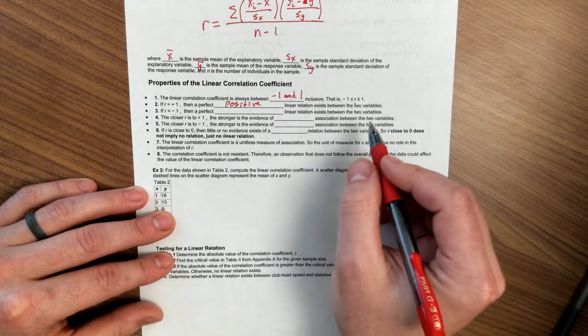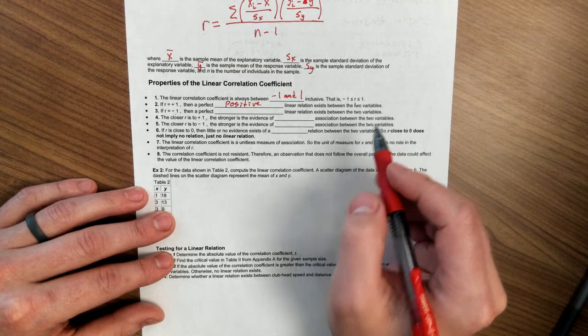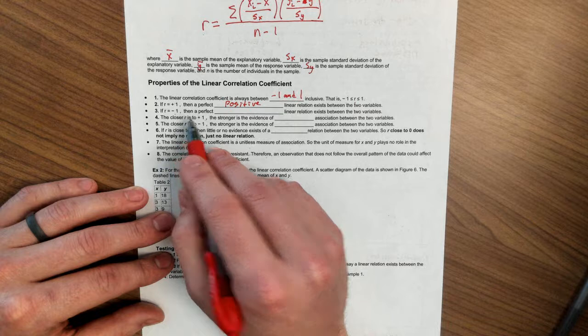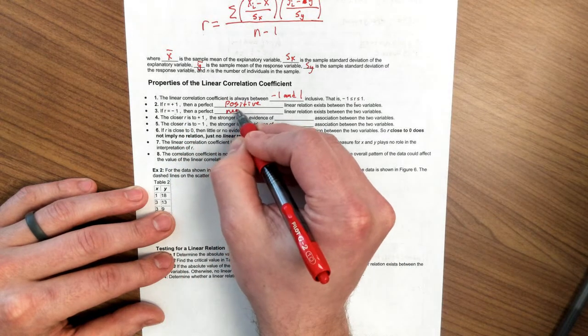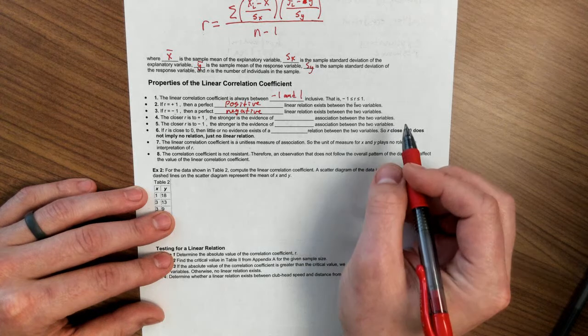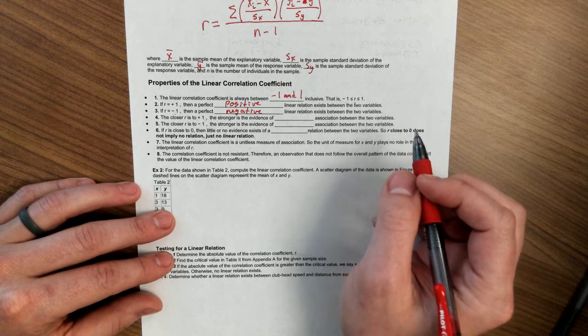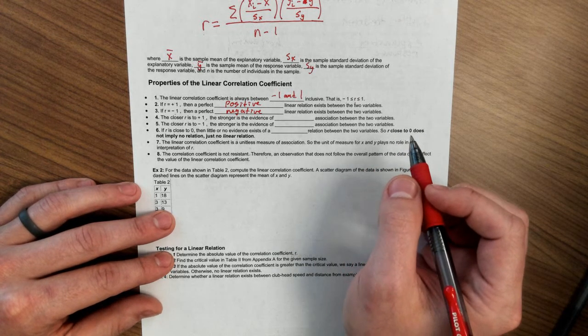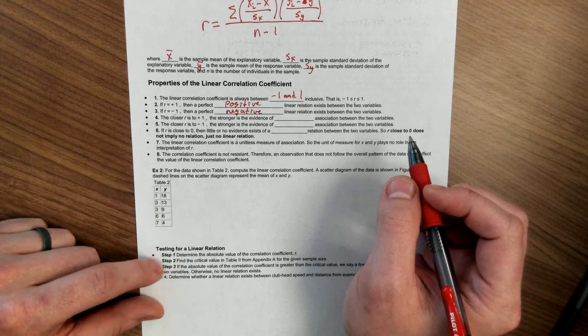Number two, if R is equal to a positive 1, then a perfect positive linear relationship exists between two variables. If R is equal to -1, then a perfect negative linear relationship exists between those two variables. It's very difficult to get to exactly 1 or -1, especially in the real world.